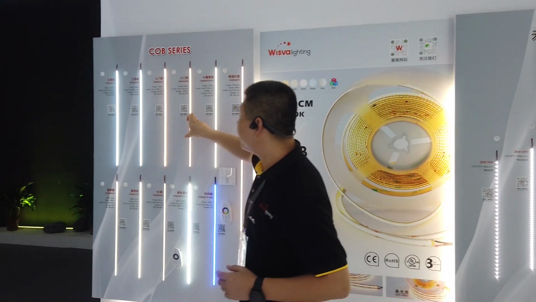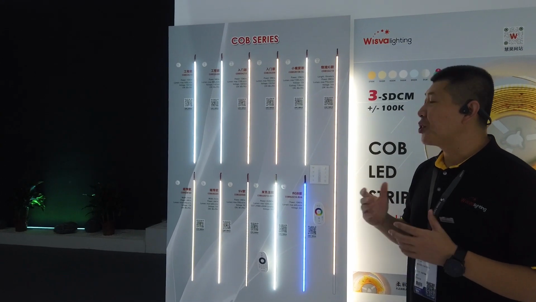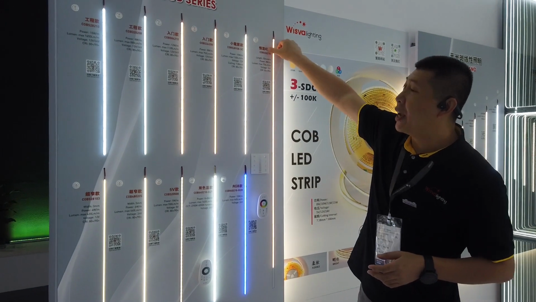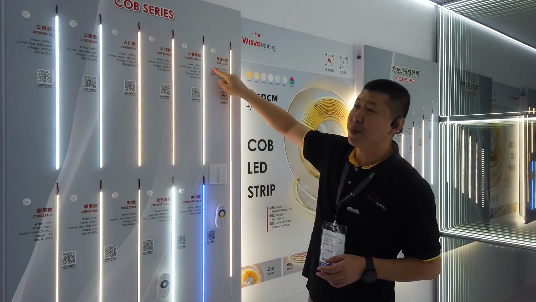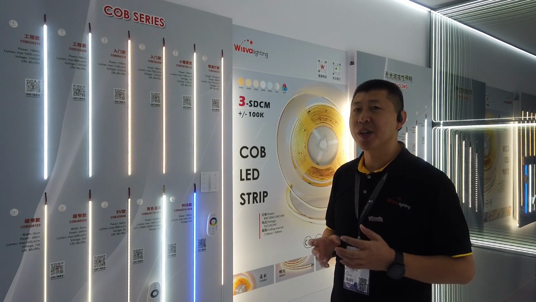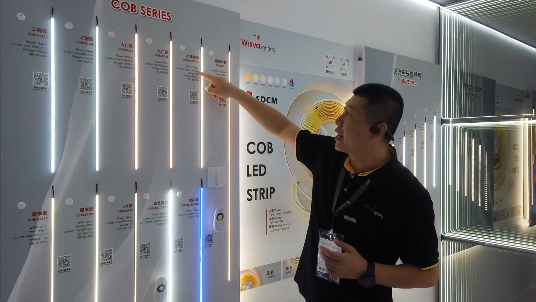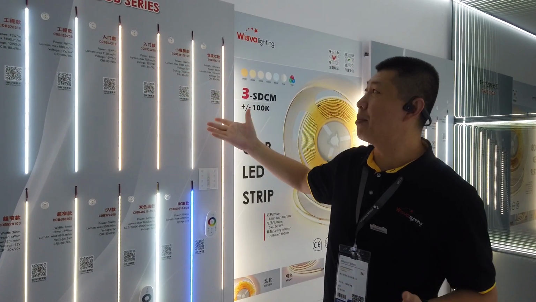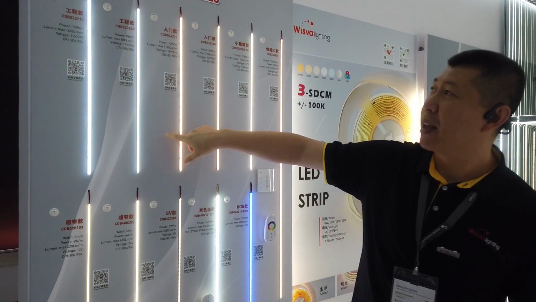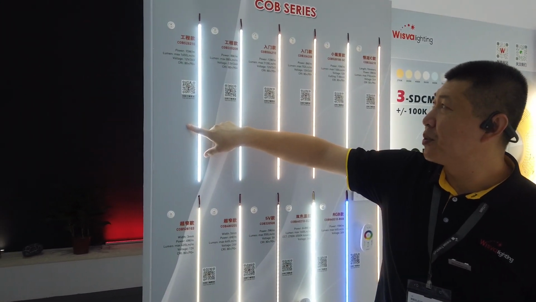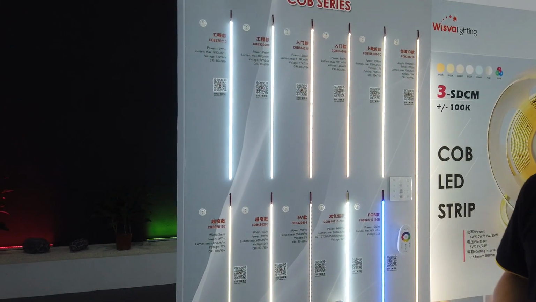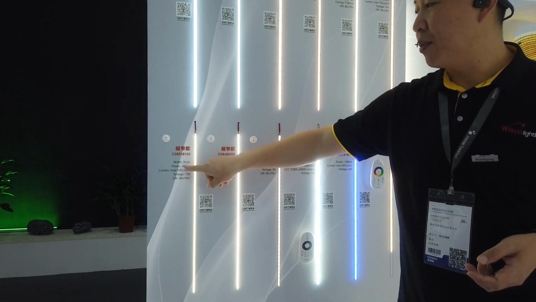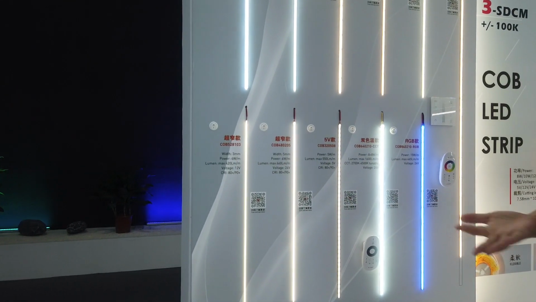So by this comparison, COB is quite a bit more cost effective. On this board, we mainly display some series of COBs. We have the IC1, and the typical length of 10 meters is available. For the mini cut, every cut is 7.58 millimeters. Some hot sellers and regular series for project contractors. And ultra slim, now we have 3 millimeters available.